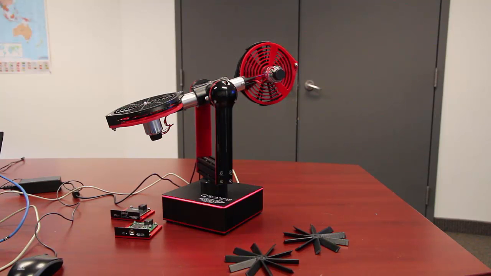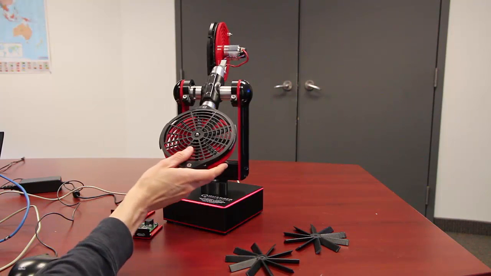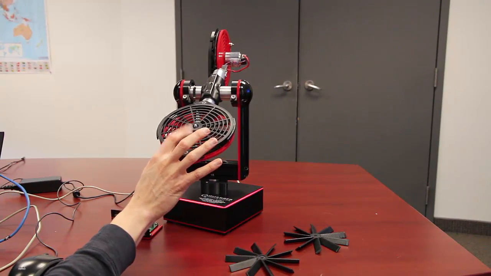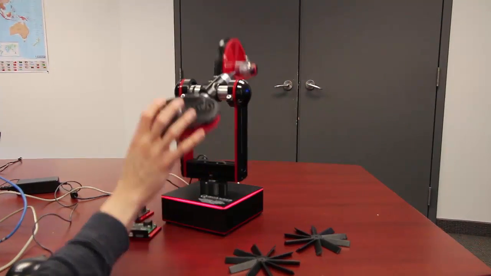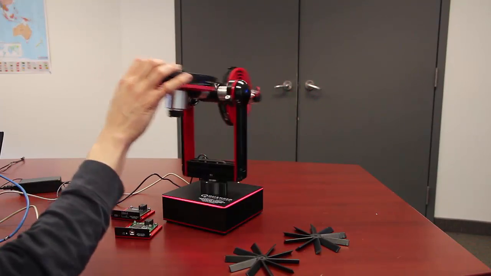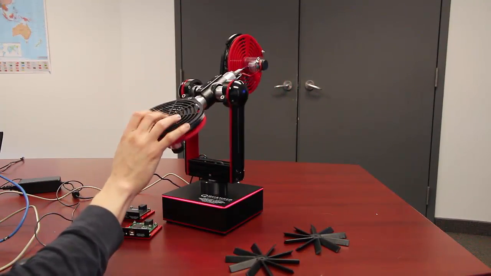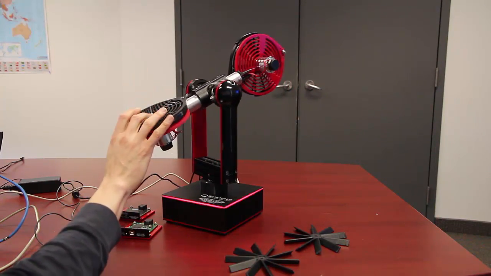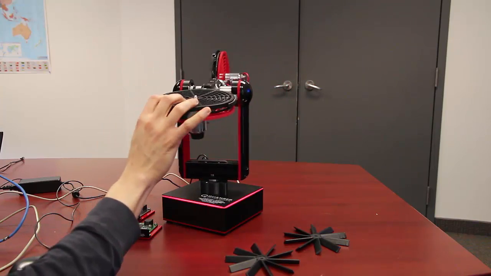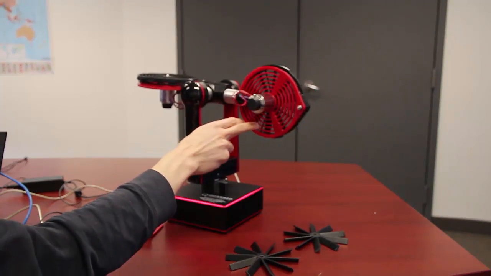So let's get to the hardware in a bit more detail. This is the main or the front rotor that, in this configuration right now, I have in the 2DOF helicopter setup. This will control the pitch predominantly, and then we have the tail rotor, which is the yaw.